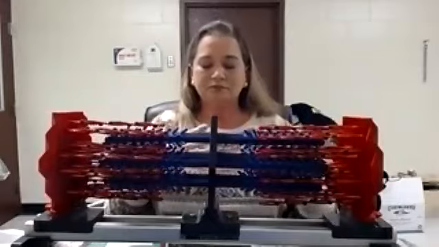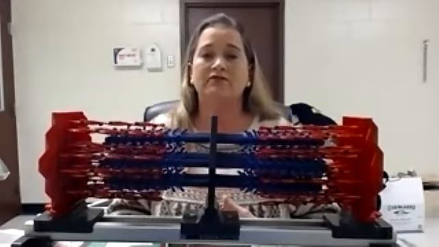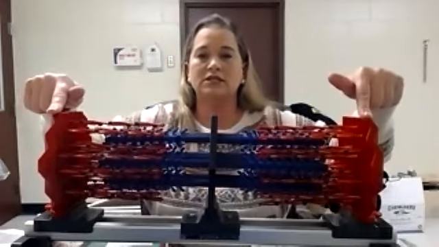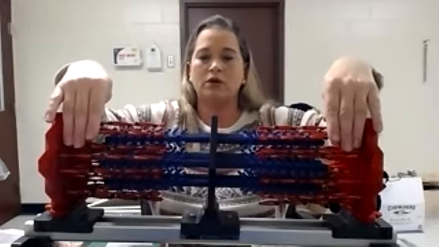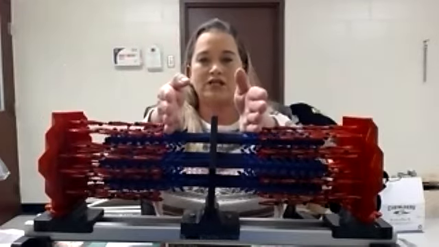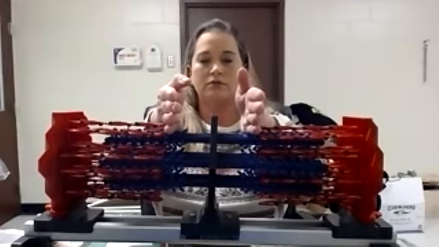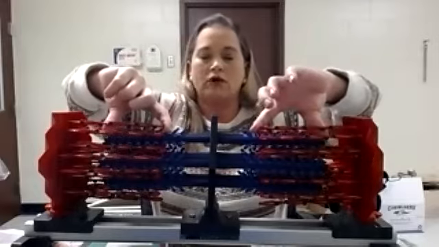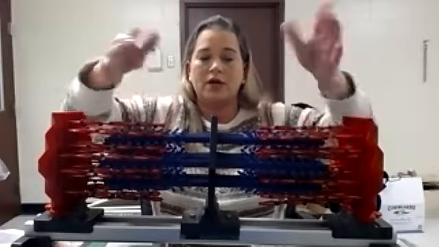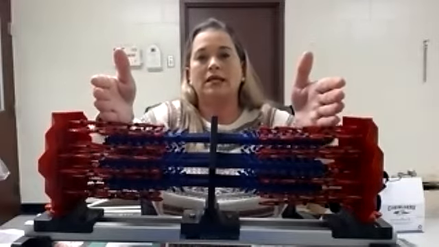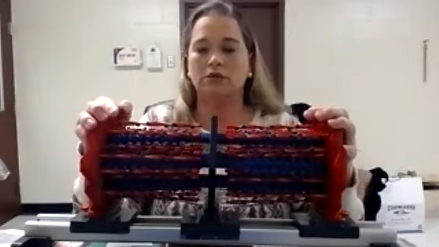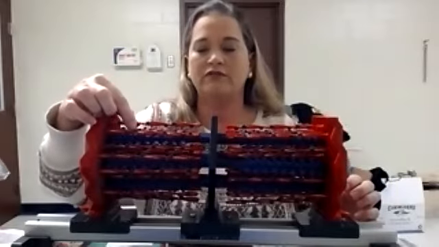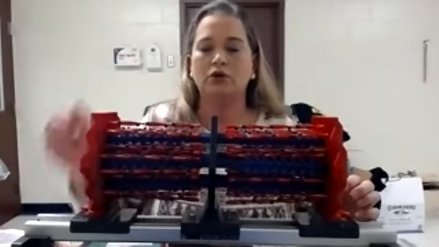So again, the 5 parts of the sliding filament theory: your Z lines got closer together, your I bands became more narrow, your H band became more narrow, your zone of overlap became wider, but your A band remained constant. Okay. And again, this is your Sarcomere model. The red are your thin filaments, the blues are your thick filaments.